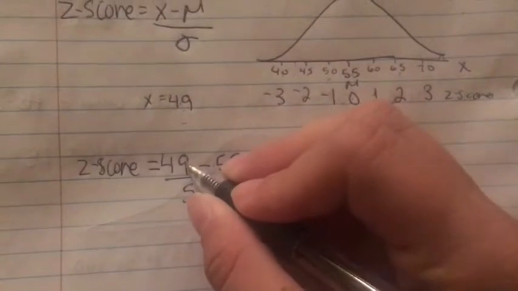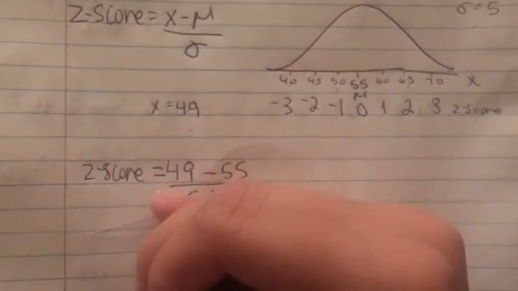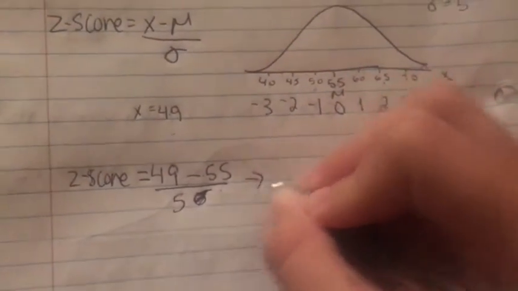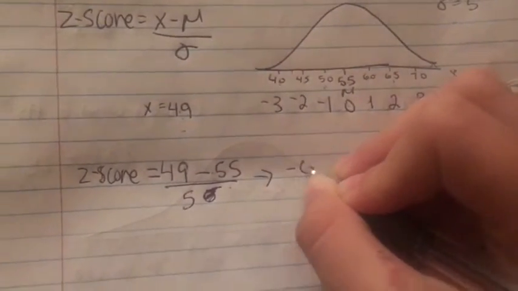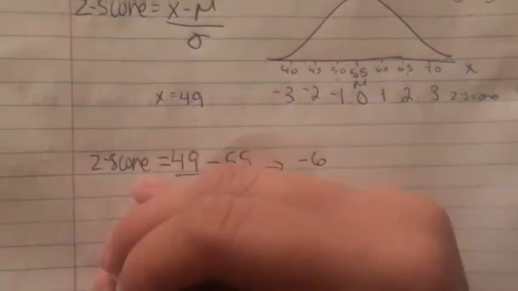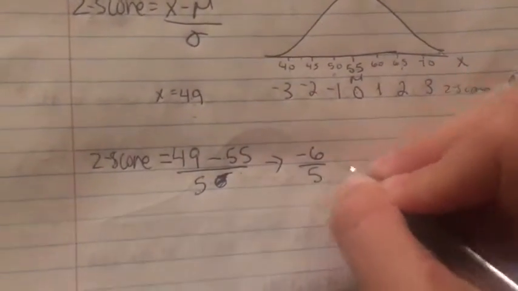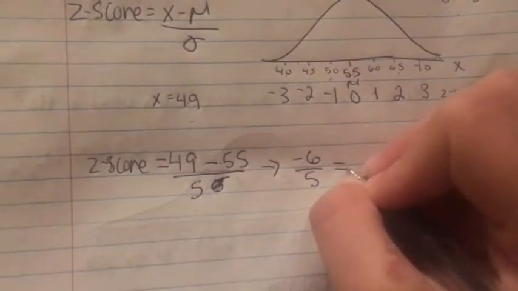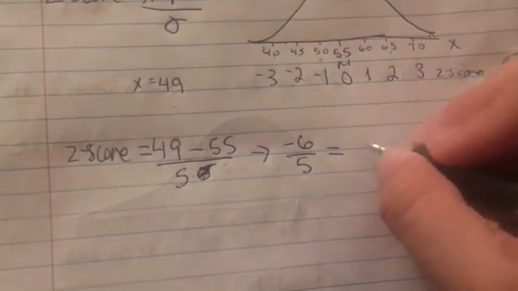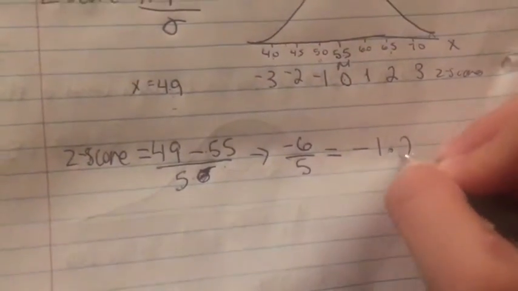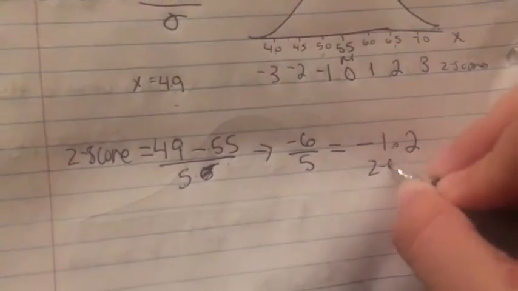So you would do this part first. 49 minus 55, that is -6. And now I have to divide by 5. And after I put that in the calculator, I got -1.2 as my z-score.